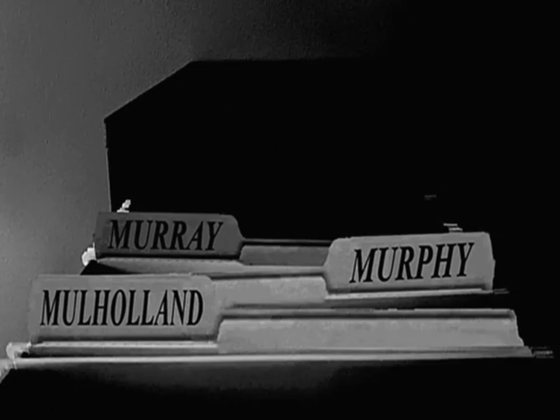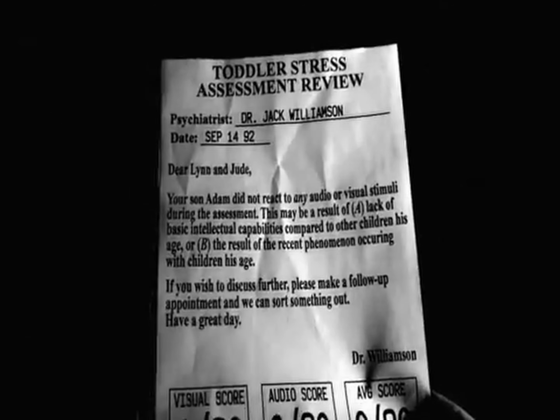Evelyn at the MCPD building finds the key to the archive room and begins perusing the files there. She finds the old Murray case and the divorce agreement between Adam's parents. She also finds a form reviewing the young Adam's performance when sat in front of the child stress assessment video. And the results are very interesting.